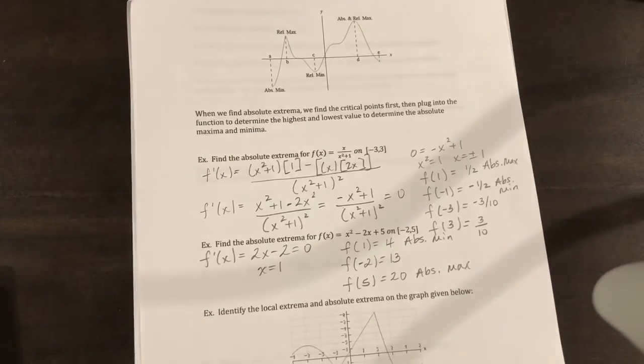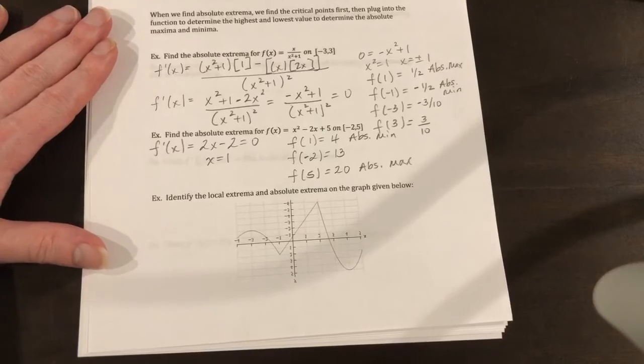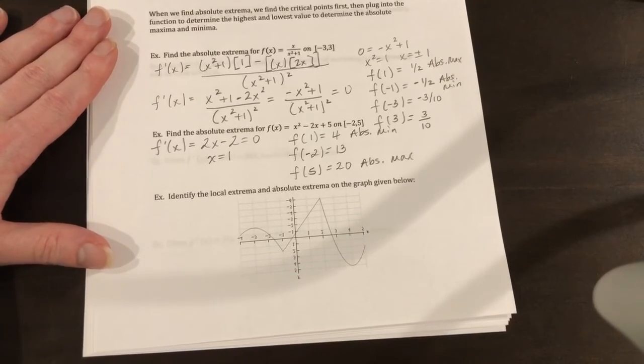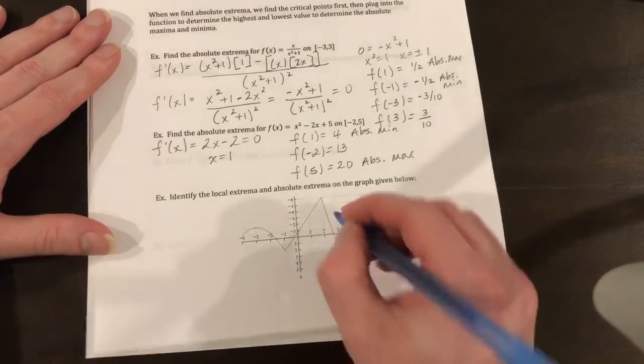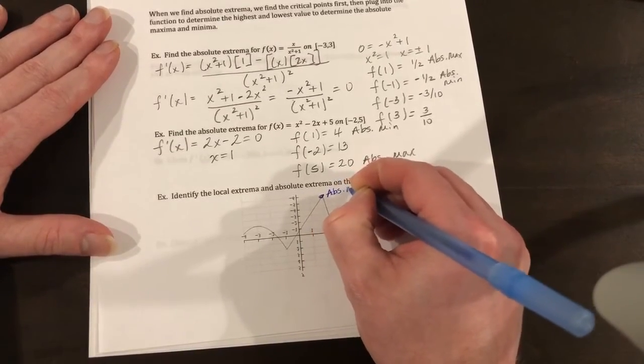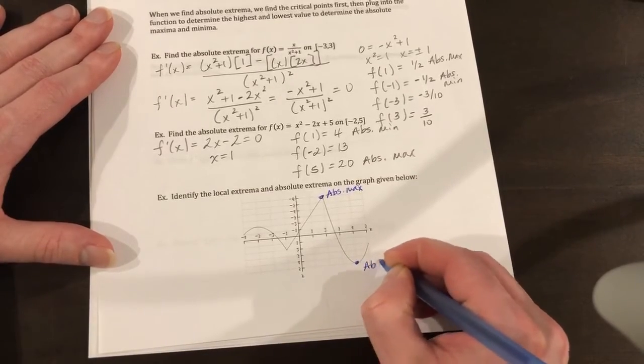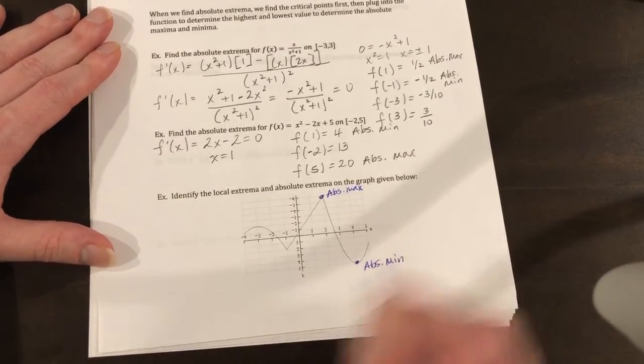Okay, now the last thing we're going to look at is a little graph. We're going to label on our graph where we have absolute maxes and absolute mins and your local extrema. So this is going to be your absolute max because it's your highest point. This is going to be your absolute min because it's your lowest point.